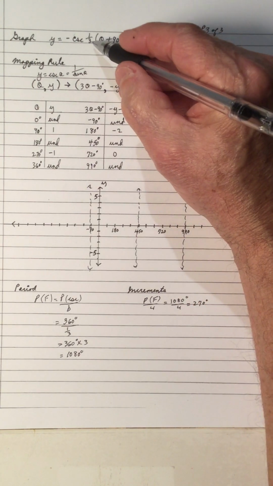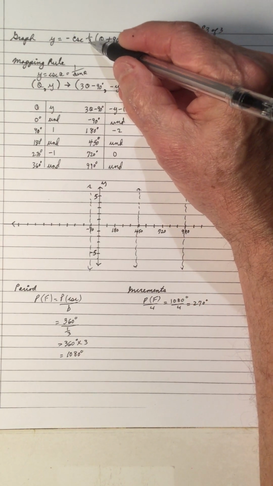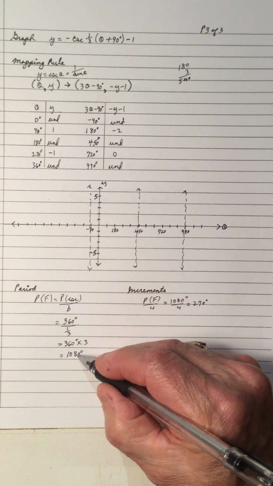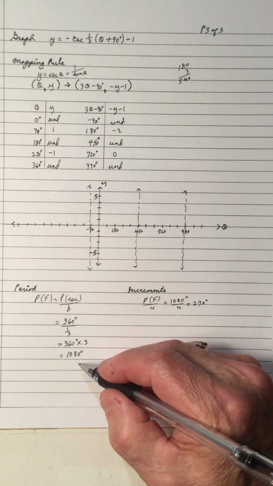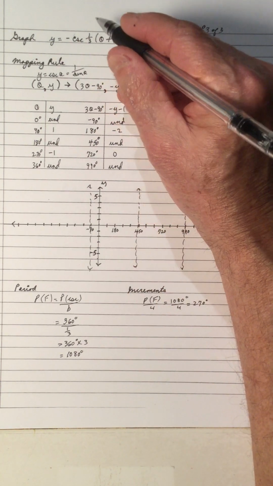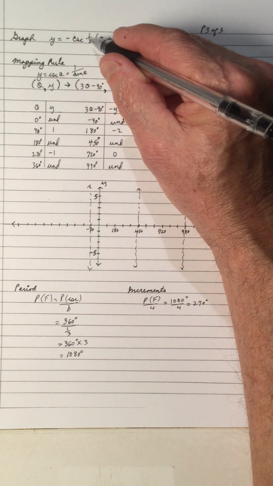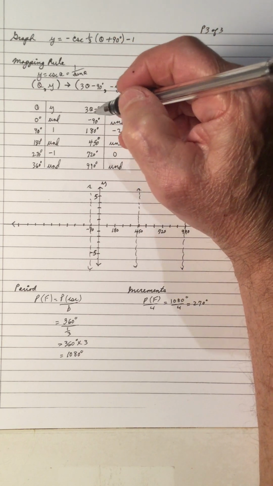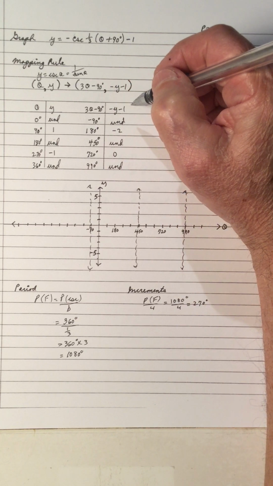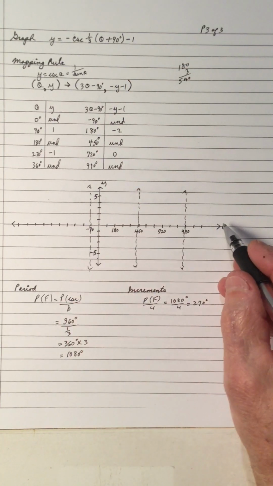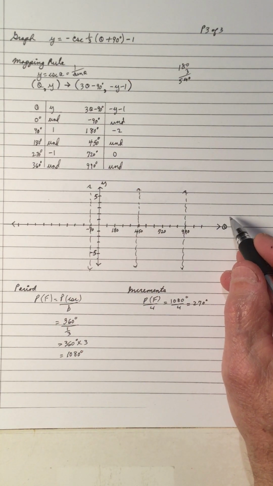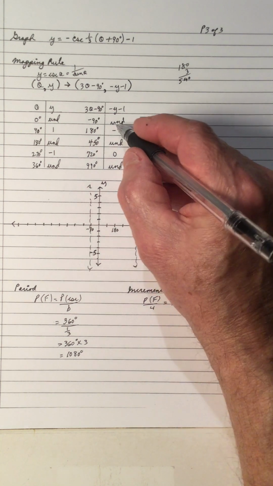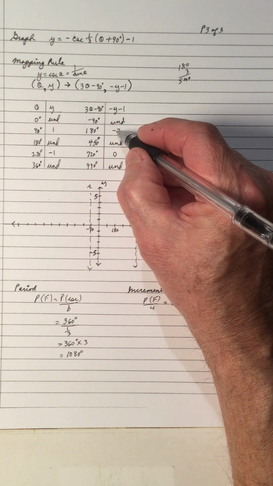And again, this is 1/3, so that means the period is 1080. So it's stretched out 3 times. It's 3 times larger than normal, which is 0 to 360, but here it is 0 to 1080. So it's 3 times stretched out. Stretch value is 3.